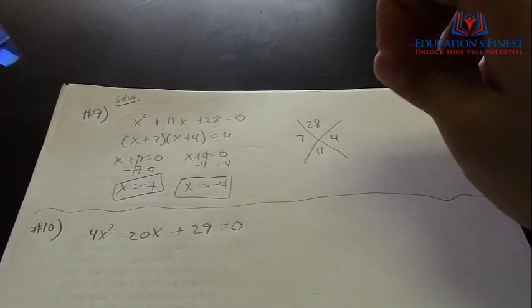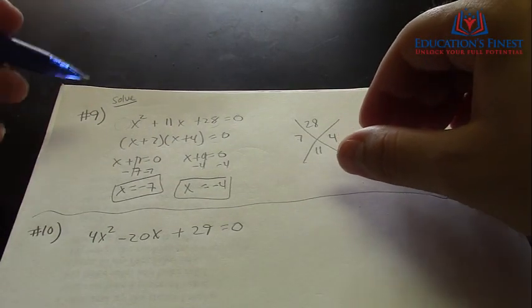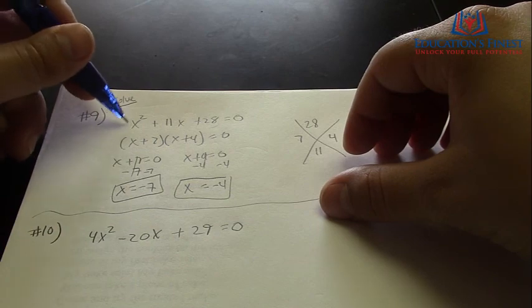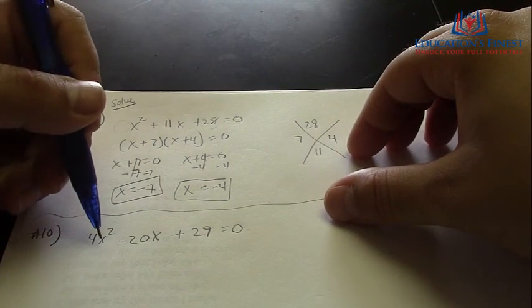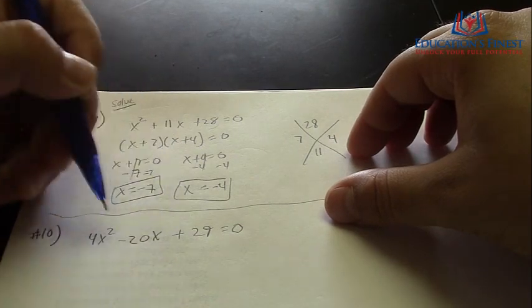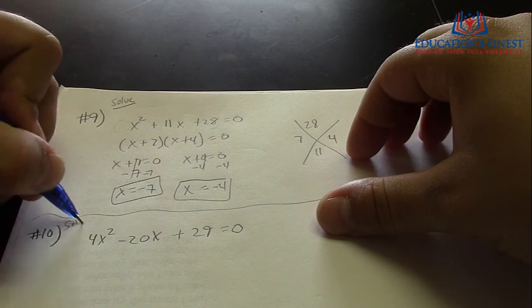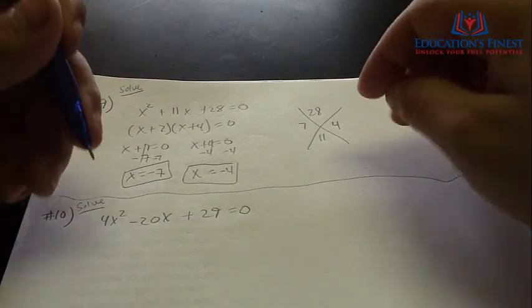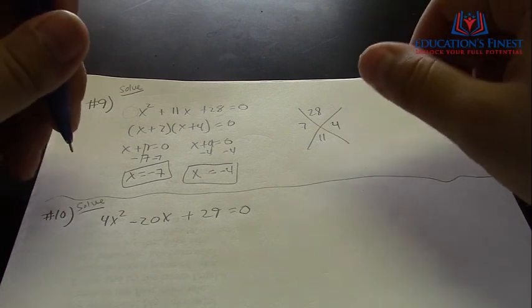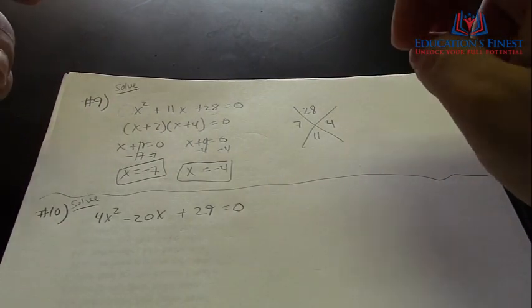Number 10. Alright, so check it out. Kind of what I was saying in problem number 11, if there's no numbers here, just try factoring it right away. In this case, there's numbers here. There's a 29. There's -20. These numbers are kind of ugly. And again, the directions will just be solve. That being said, when the numbers are real ugly, I usually just jump to the quadratic formula, okay? This is something you will have to have memorized.